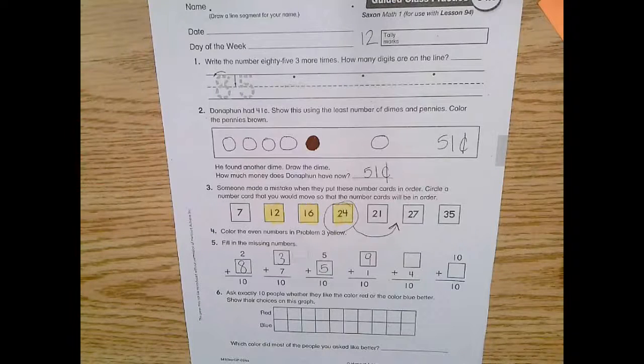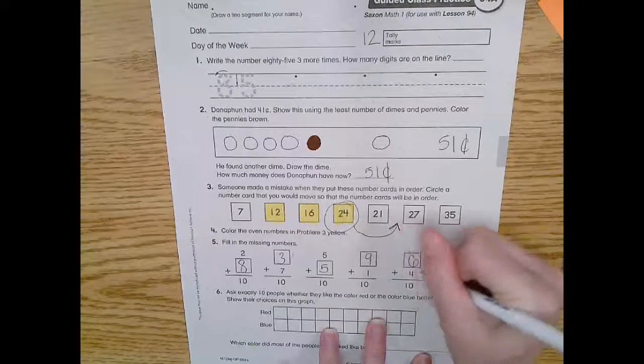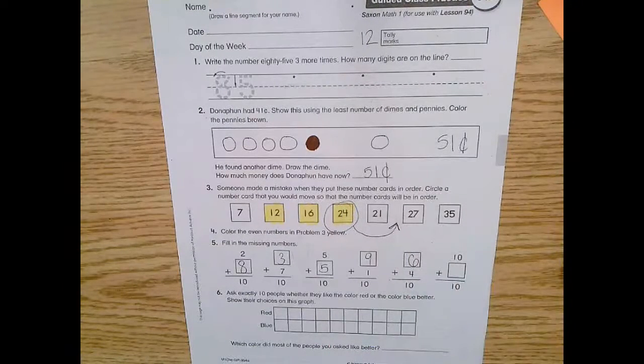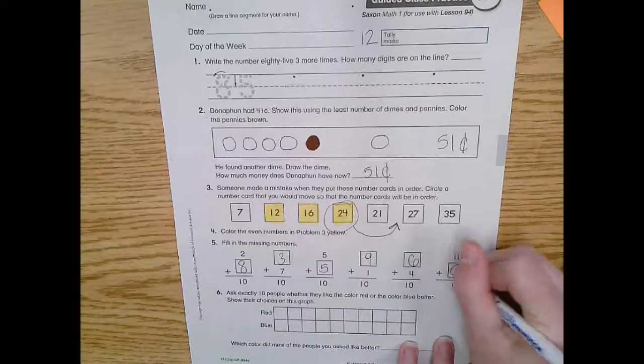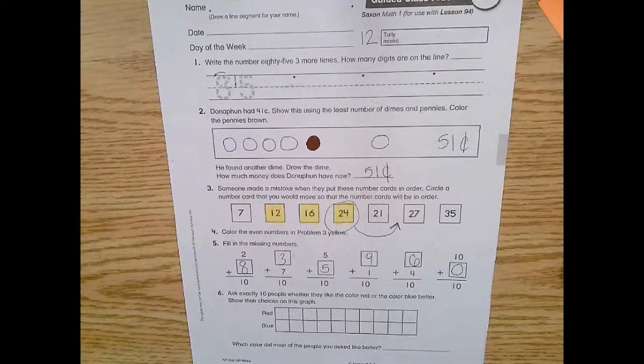Four plus what equals 10? This is a doubles plus 1 fact. And 10 plus what equals 10? We're already at 10, so do we have to add anything? Nope, our answer is 0. Go ahead and fill in these answers.